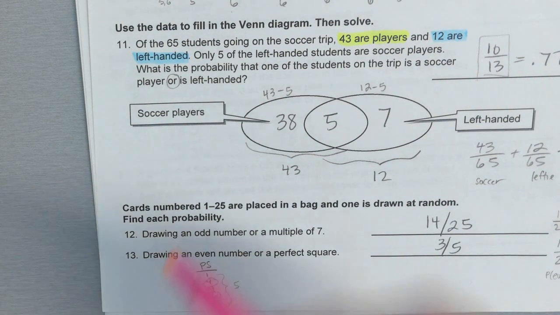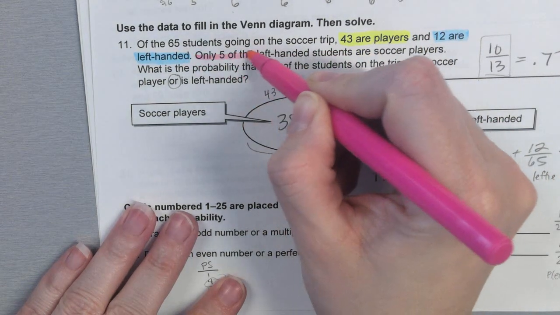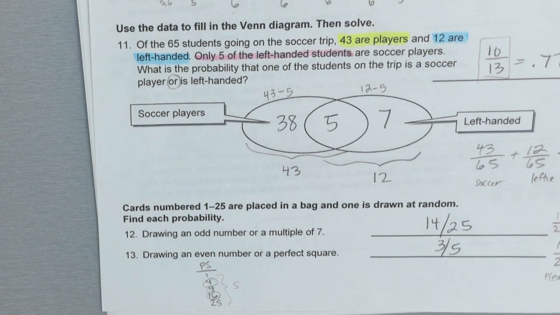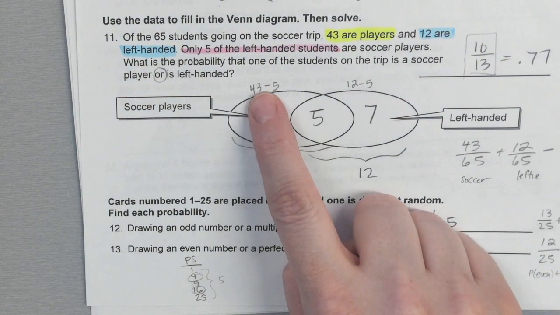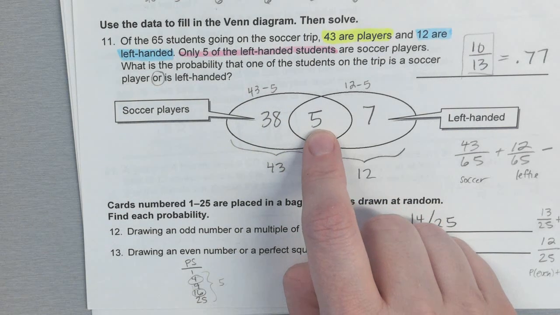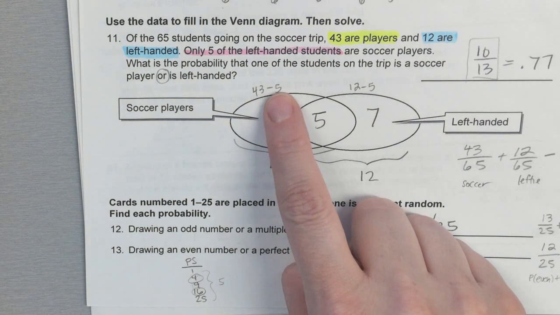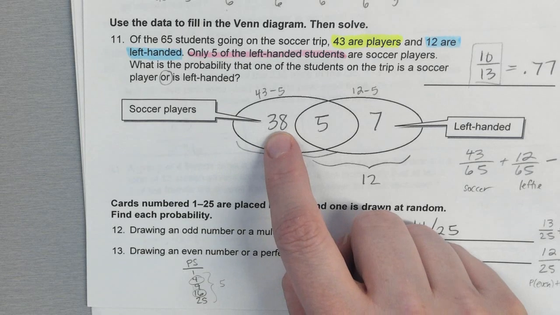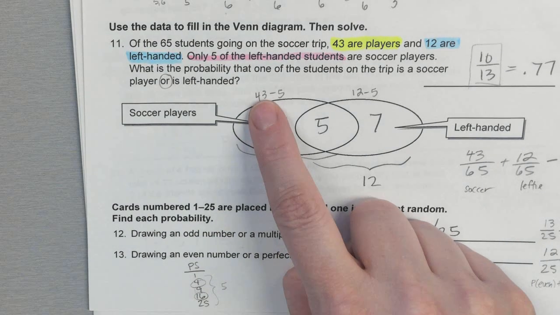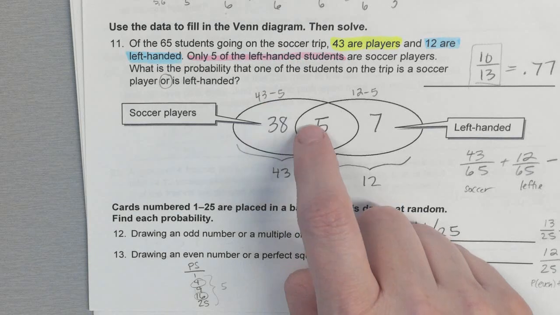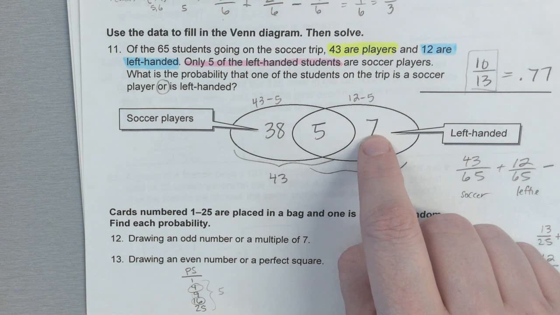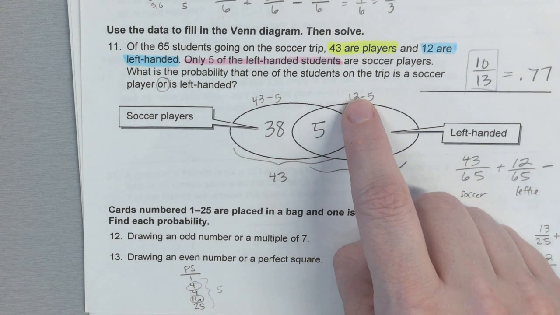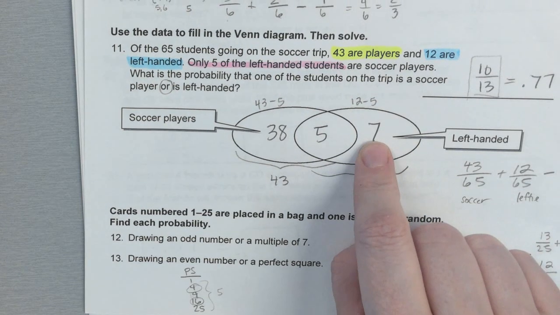So when you are setting up your Venn diagram, the first thing I would do is put the 5 in the middle. Okay, and then you guys can see I put my work above. So if there are 5 that are both, you just take the total and minus the both to get how many are only soccer players. So if 43 are soccer players, 5 are both, 43 minus 5 is how you get the 38. Okay, and then this one, the left-handed, if there are 12 total, minus the ones that are both, that's your only lefties.